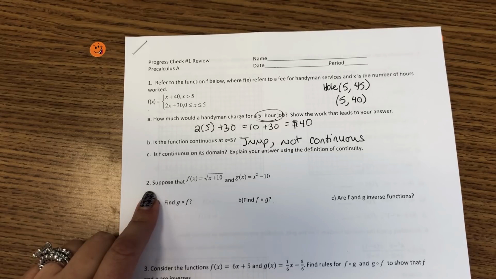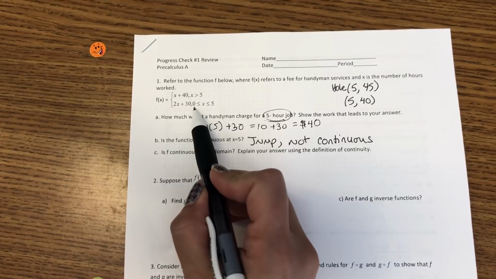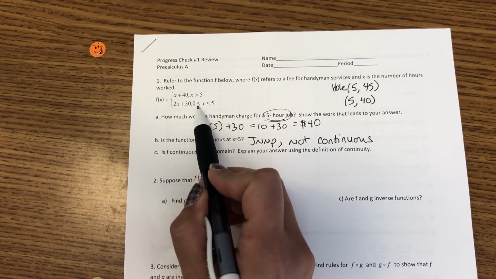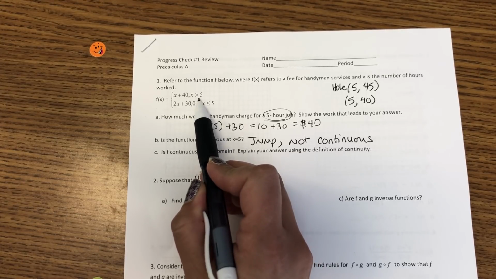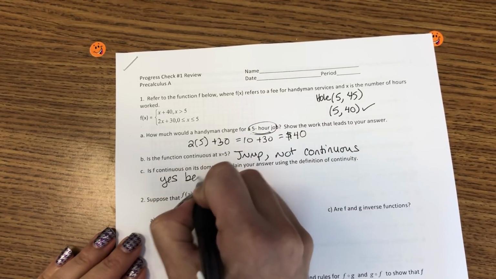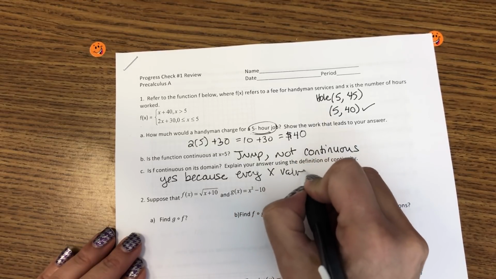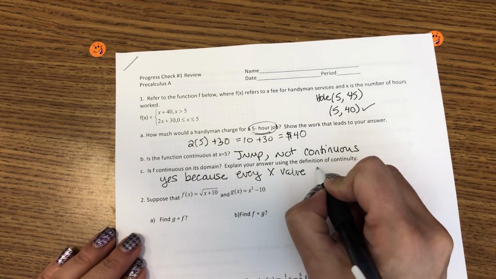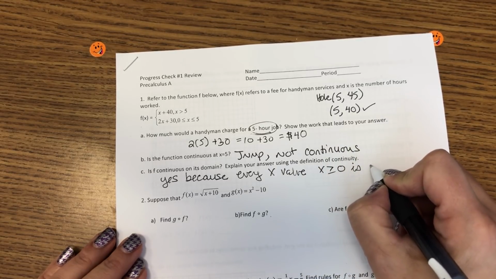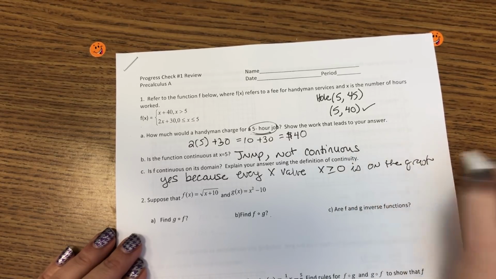Is the function continuous on the domain? So does every value exist from 0 to infinity? Since we include 5 here but not here, we still are equal at 5, so yes, because every x value, x greater than or equal to 0, is on the graph or in the function or used, however you want to say it.